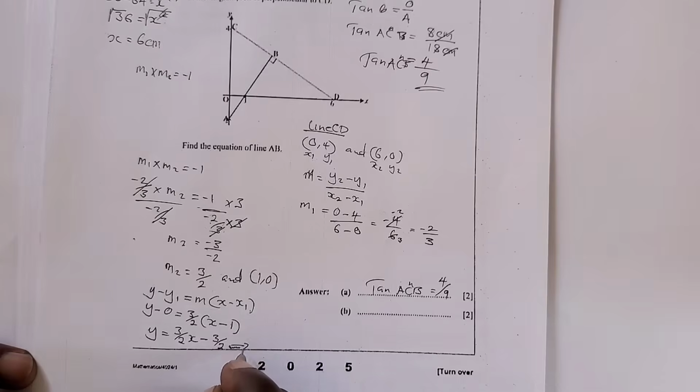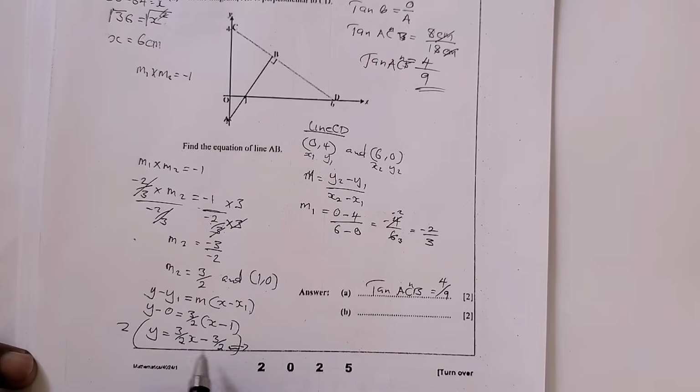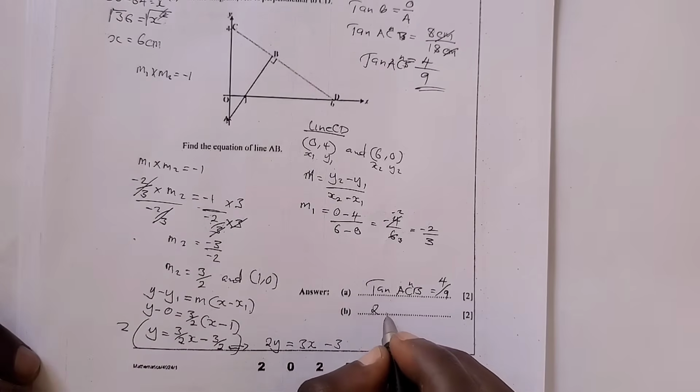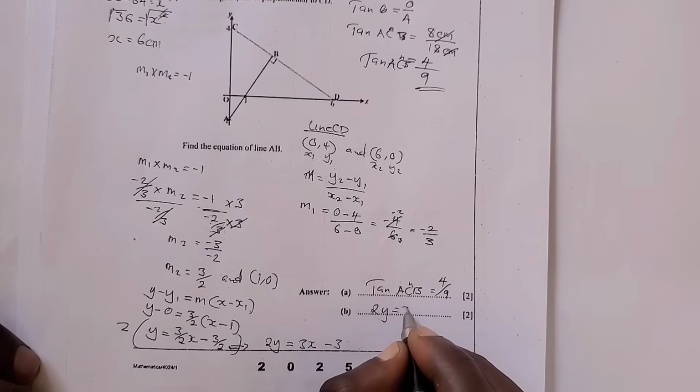Now, furthermore, you can break the fractions. How do you break the fractions? By multiplying by the denominator of the fraction, which is 2. So 2 times y is 2y. 2y is equal to, this 2 and this 2 will cancel, so we just remain with 3x minus 3. And this is the equation of line AB. Are we together? Yes. So you just come here and write your answer like this.